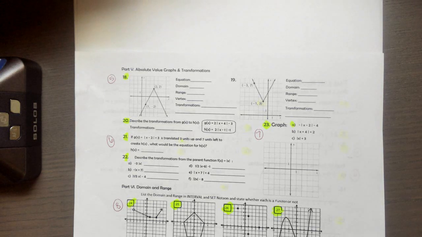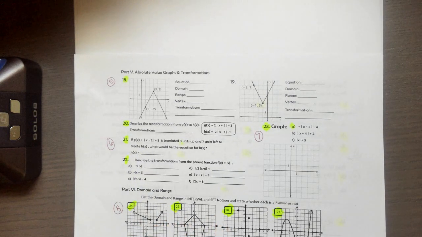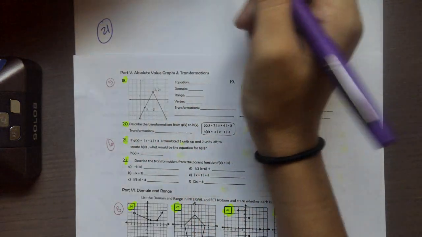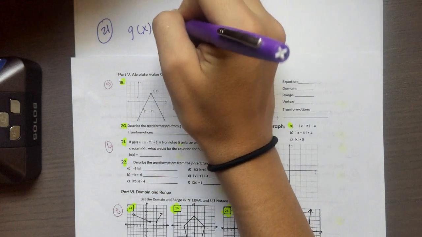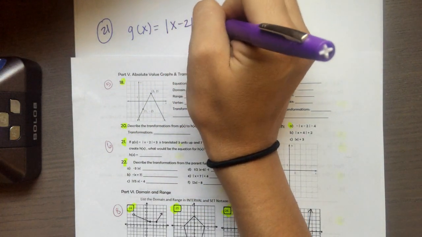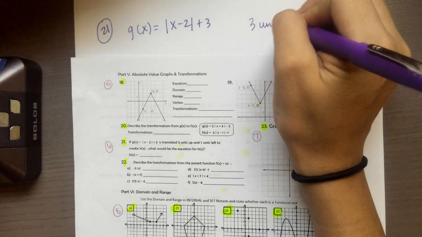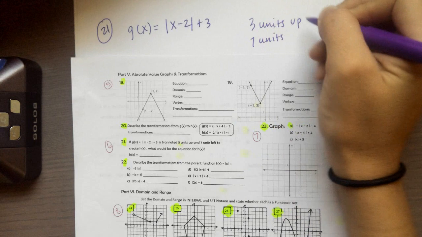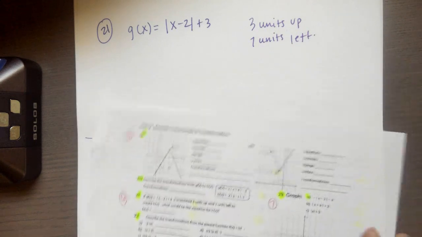Alright, so we are on number 21. It says, if g of x is equal to the absolute value of x minus 2 plus 3, and it's translated 3 units up and 7 units to the left, what would be the equation for h of x?